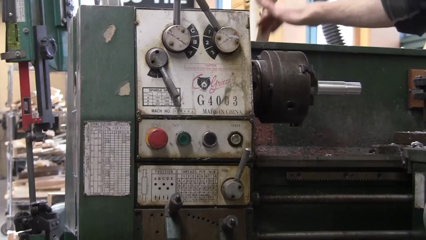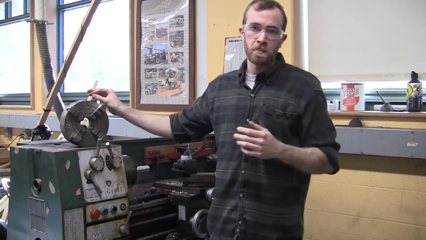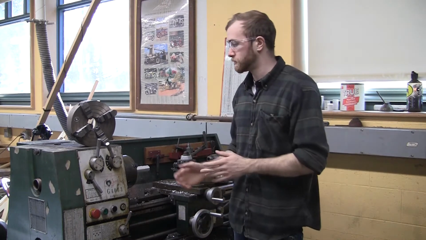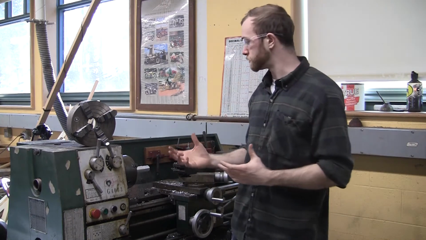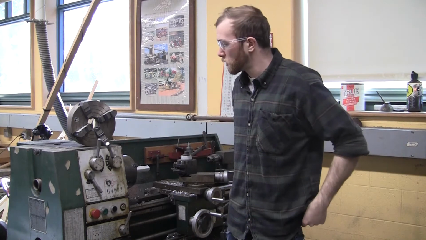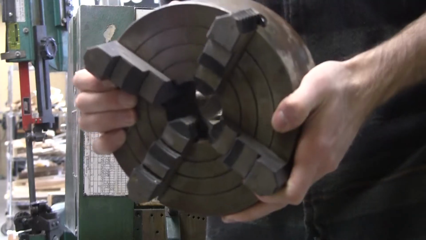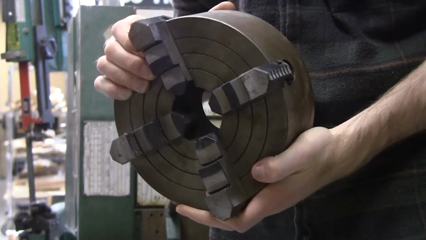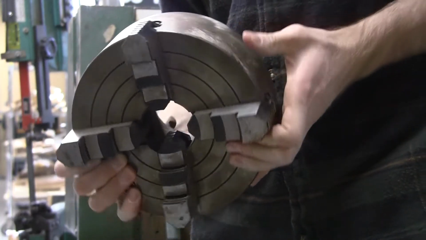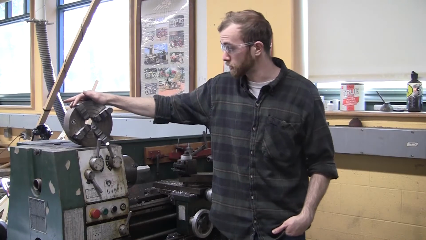So, this is the chuck. What if we want to turn something that isn't round? Or if we need to do something that's not in the center of the work? Well, for that we have another type of chuck. This is called a 4-jaw independent chuck. Now here, there are 4 jaws instead of 3, so that's the first half of the name.